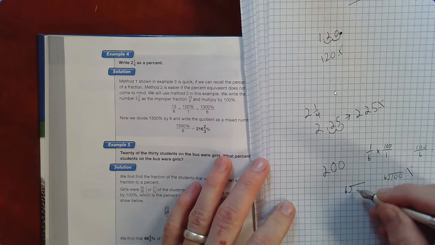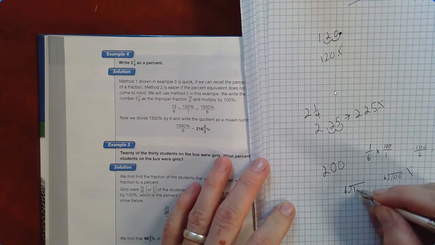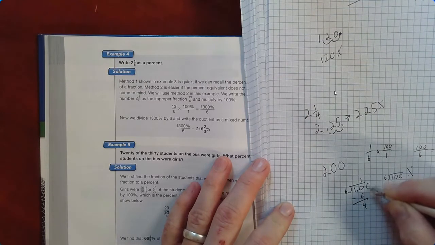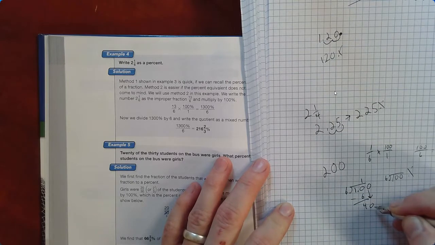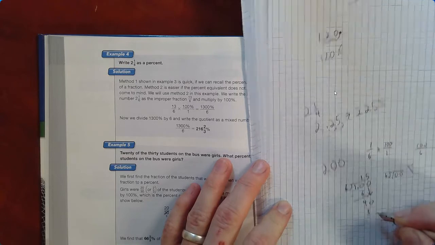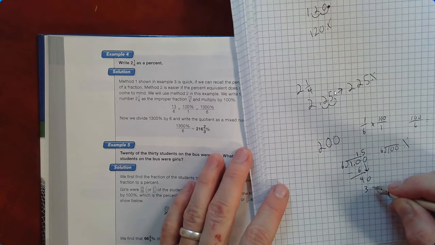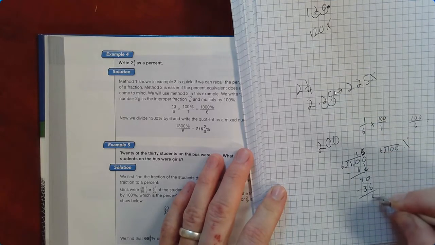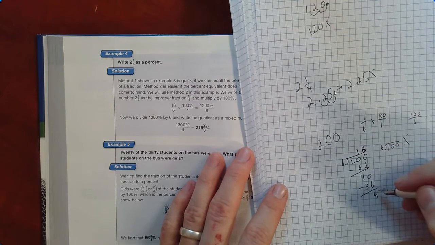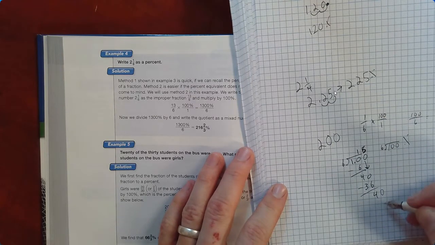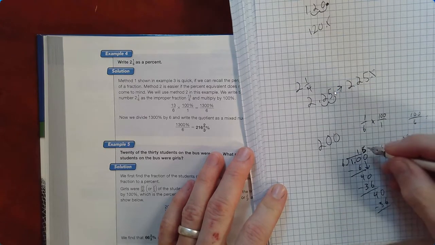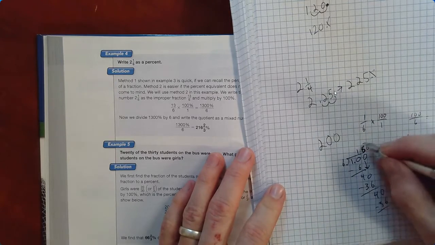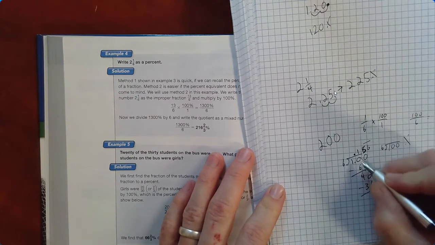I could also just go ahead and do 1 divided by 6 here, and 6 goes into 10 1 time, 6, remainder 4, drop down a 0. 6 goes into 40 6 times, that's 36, gives me a 4, and then I have repeating from here, because that'd be a 0, 36, etc. So 166 repeating, I move my decimal point up, 0.166.